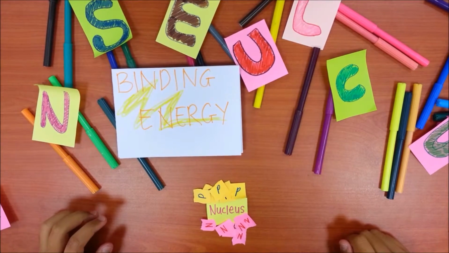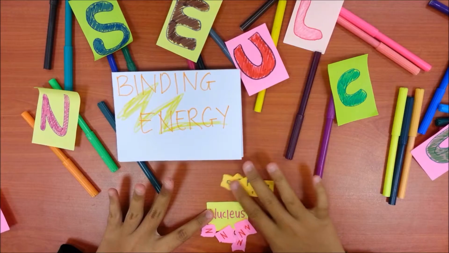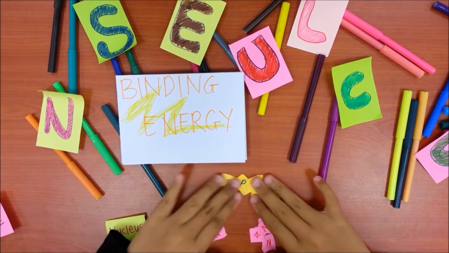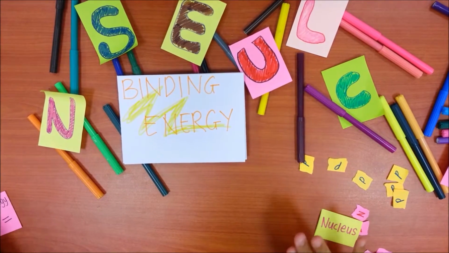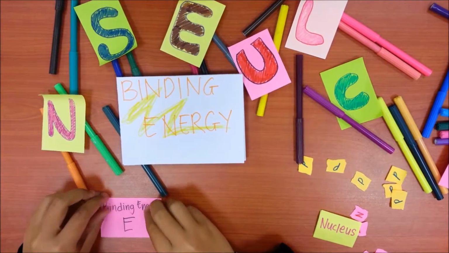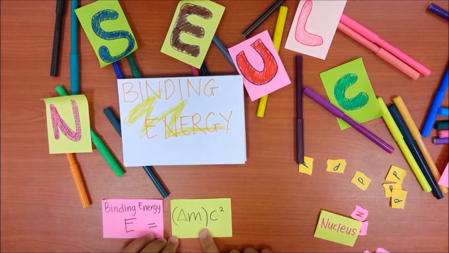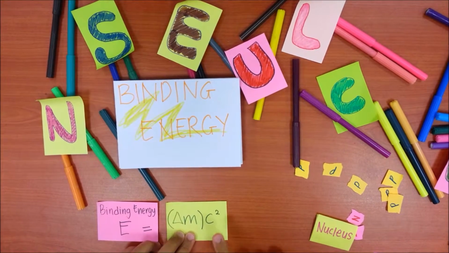Binding energy of a nucleus is the amount of energy required to take all the nucleons from the nucleus apart so that they become isolated particles. So the formula for binding energy is E equal to delta M, meaning mass defect, times C squared. C means the speed of light.